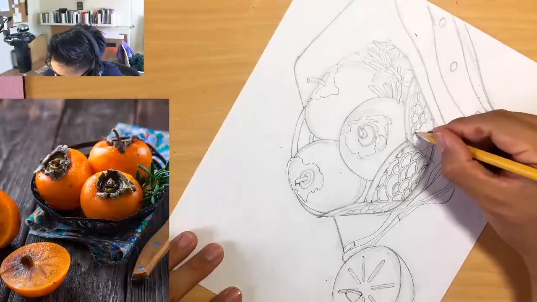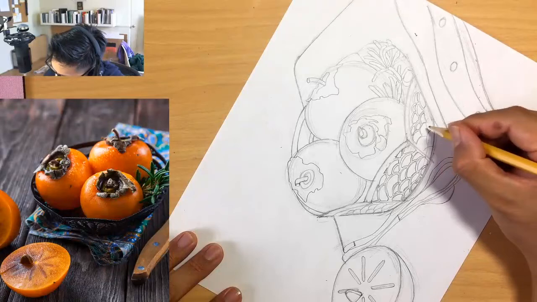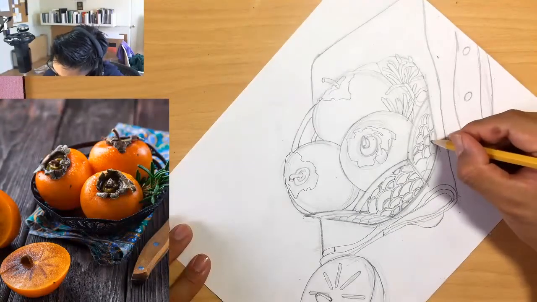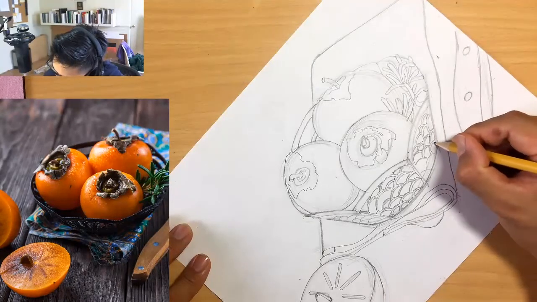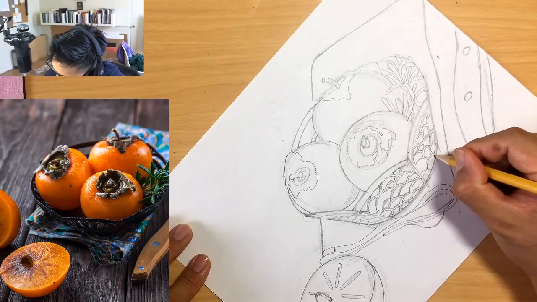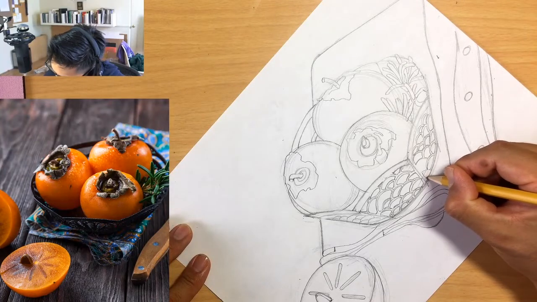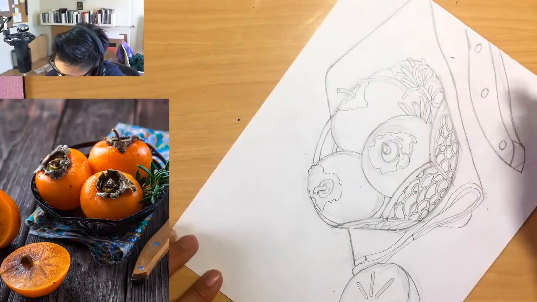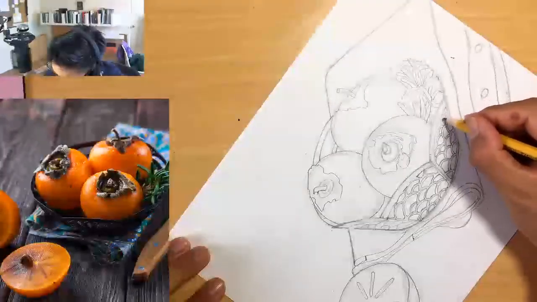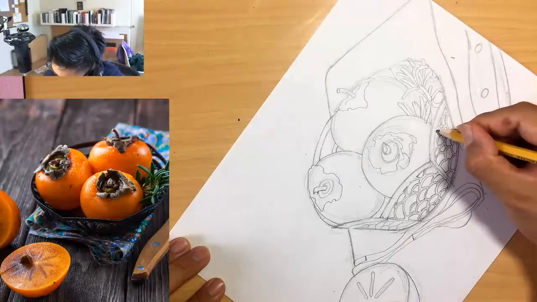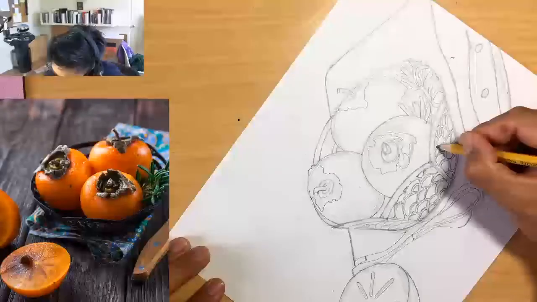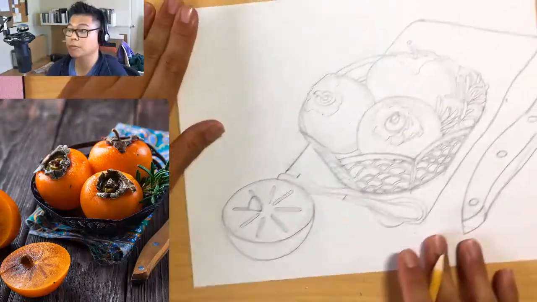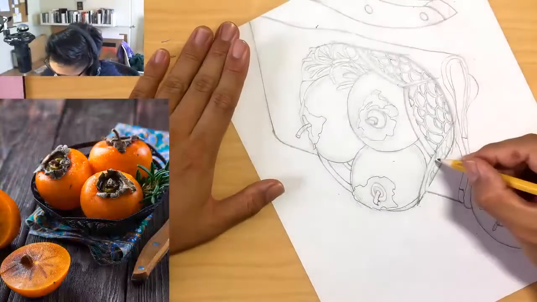I'm not looking to be supremely precise here. Just want to give it a sense that this is a basket with some nice looking holes in it. Okay. One more side.